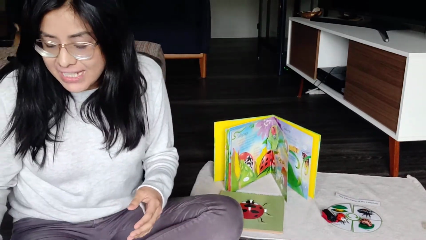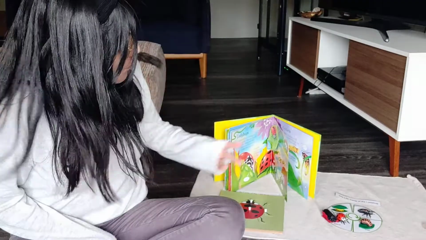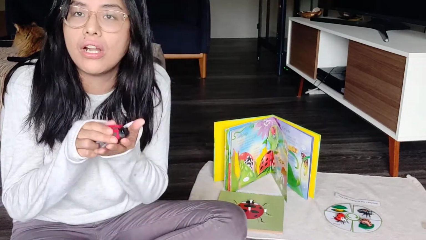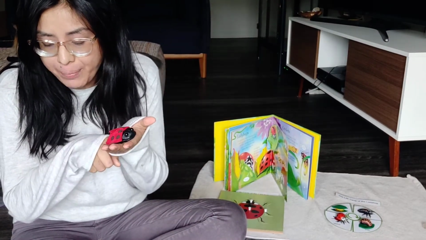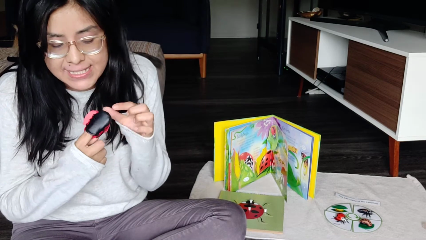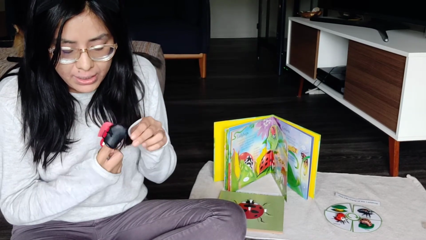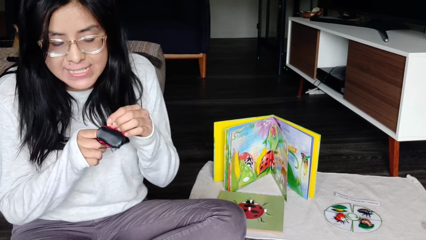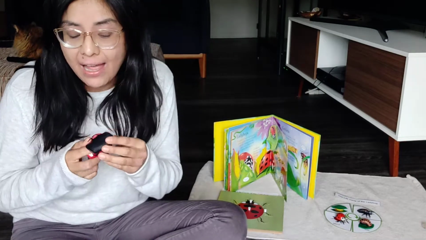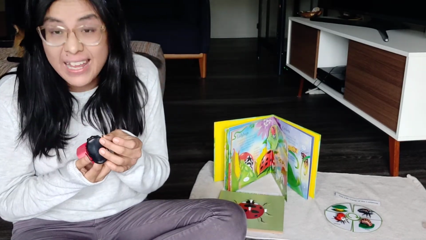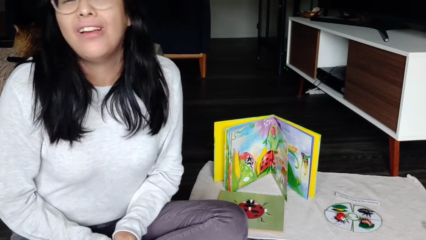Did you know that ladybugs are a type of beetle? Beetles usually have a hard outer shell, really hard. Ladybugs are insects that have 6 jointed legs. 1, 2, 3, 4, 5, 6. Did you know that ladybugs have a special organ in their feet that helps them smell?